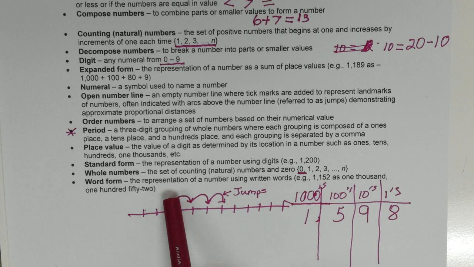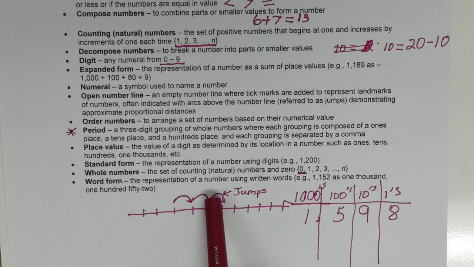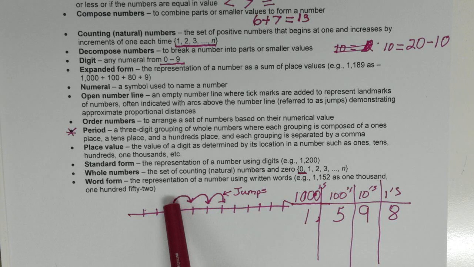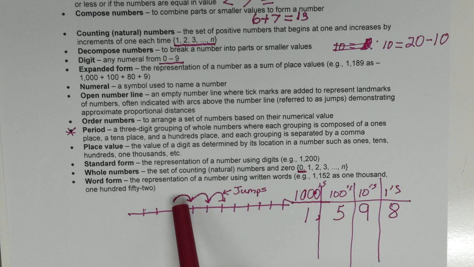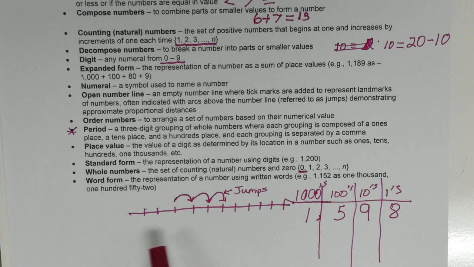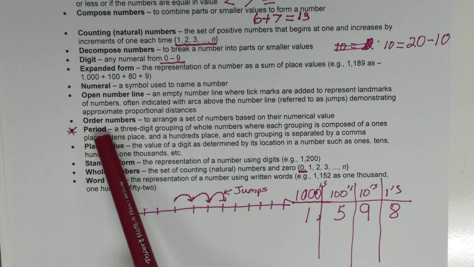Now, in this one, we have these little arcs. They're called jumps. So if you're counting forward, or you can actually count backwards on these. They demonstrate an approximate portion of distance, so these are not equal. Sorry, best I could do. We'll talk about this another time.